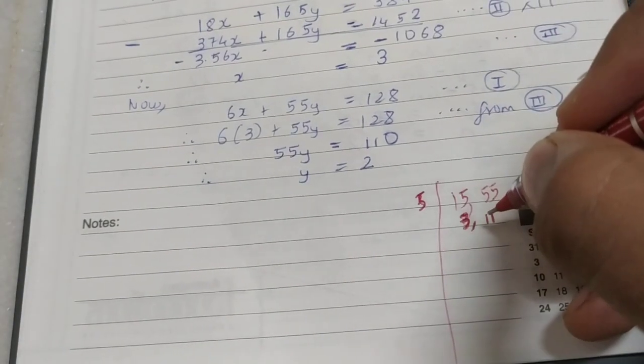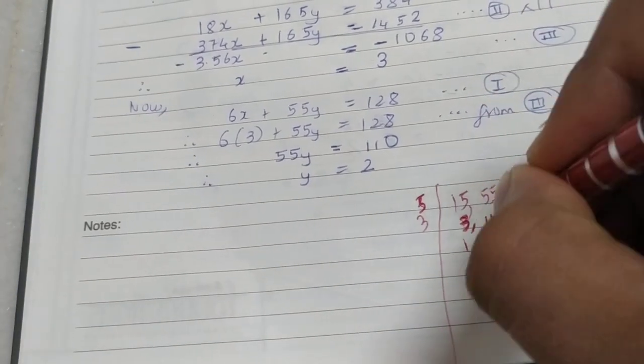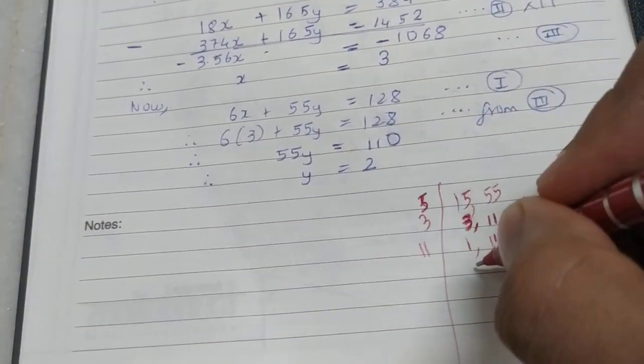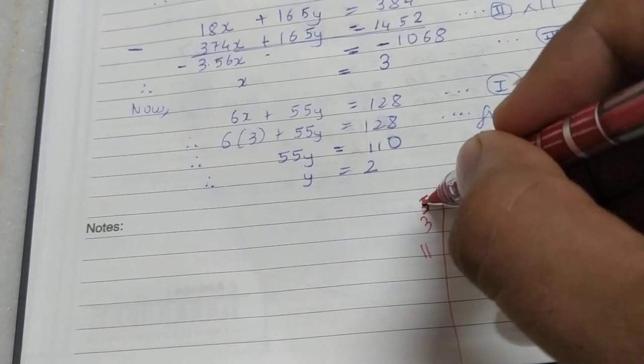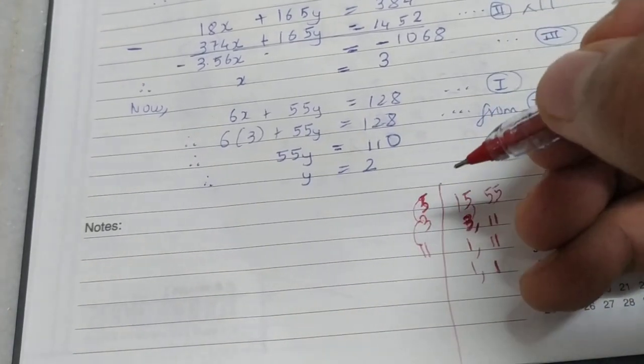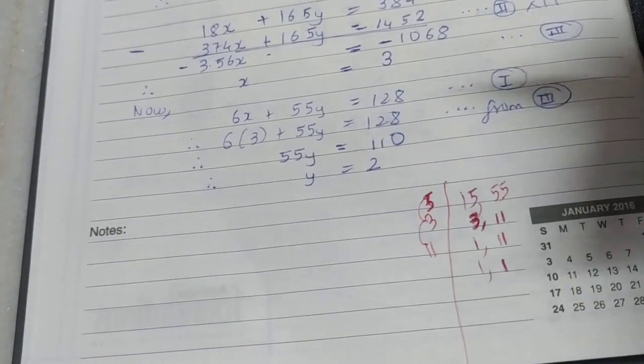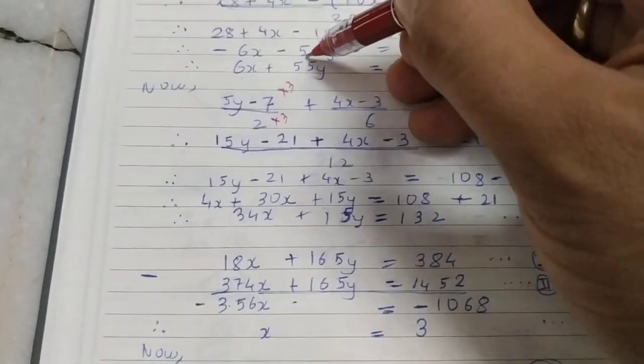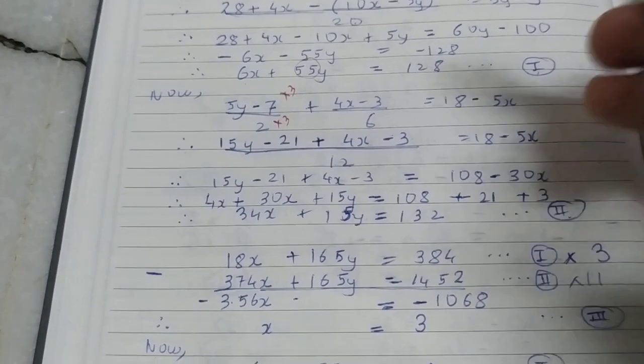And now the uncommon factors: 3 1s are 3, 11 1s are 11. So 5 into 3 into 11 is 165. That means I would like the y coefficients to become 165.